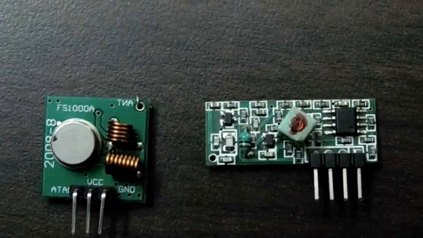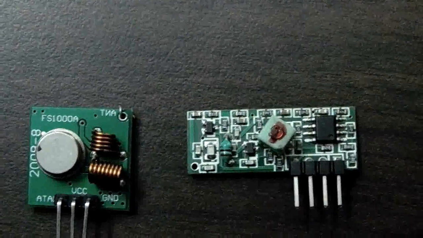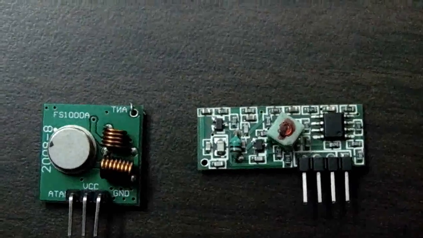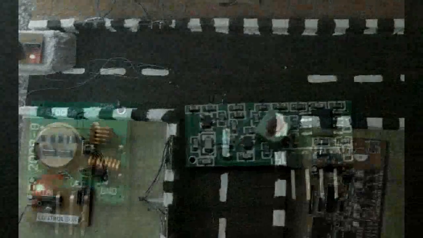For signal transmission, we are using the C218D042A RF transmitter and receiver. This module works within a range of approximately 25 to 30 meters.